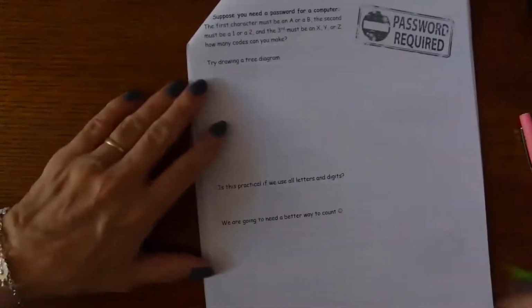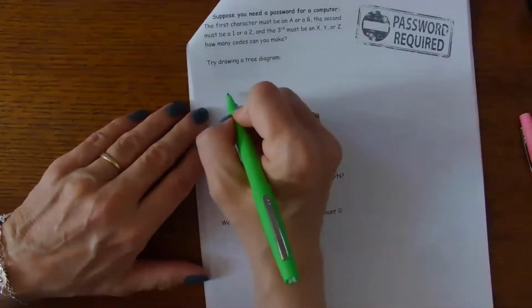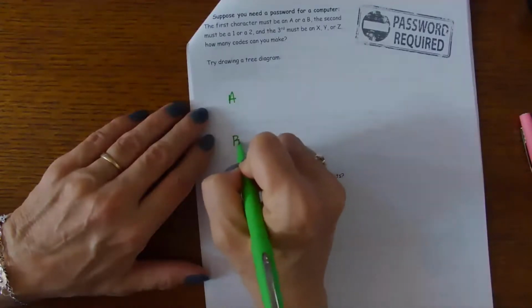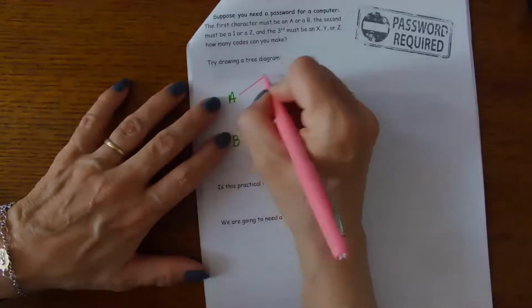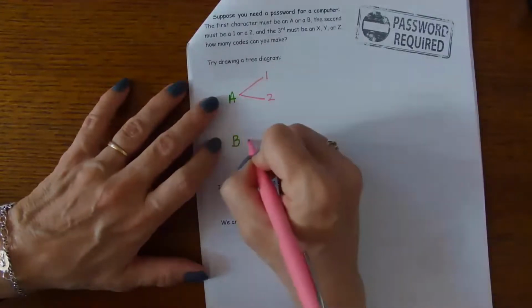Let's check. So the first one is A or B. Then I give you your second character, and that's 1 or 2.